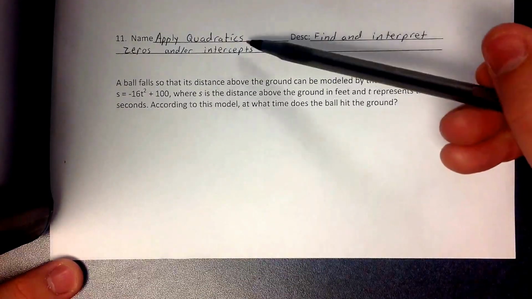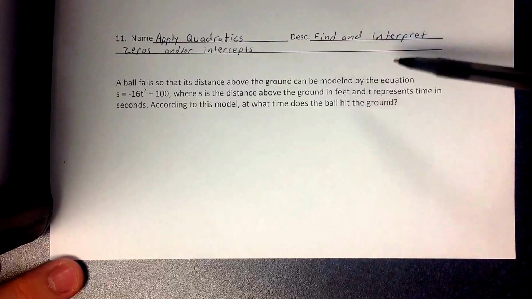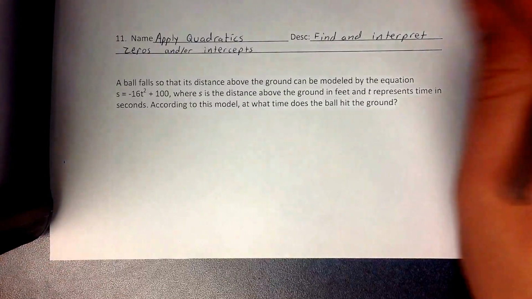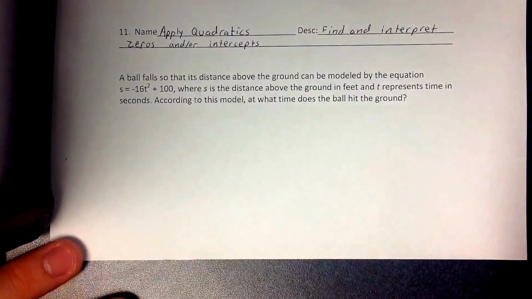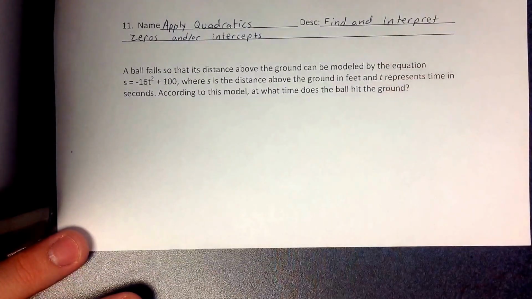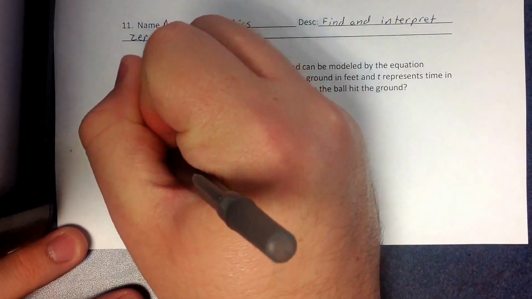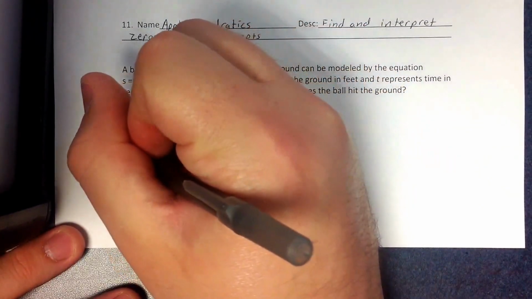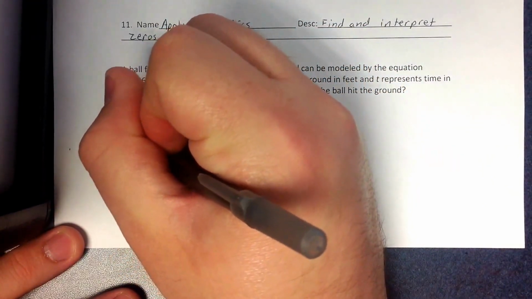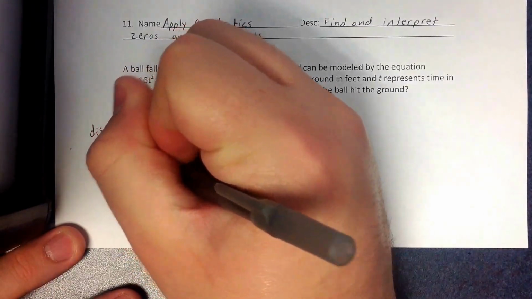So we're going to apply quadratics. In our description, we're going to need to find and interpret either the zeros, which is the x-intercepts, and or the other intercepts. Maybe the y-intercept may help us out. Again, I always like to look at, okay, what is happening? So we've got the ball starting somewhere above the ground. So we've got distance above ground.